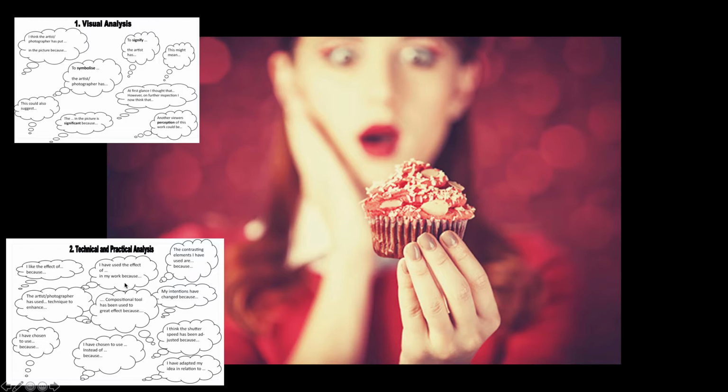So thought stems you might be using in here: I have used the effect of shallow depth of field in my work because it brings the focus to a certain area, to a certain subject within the picture. I think the shutter speed has been adjusted because there is a shallow depth of field. And I know that in order to create a shallow depth of field, I need to adjust the aperture. And therefore, to get the correct exposure, the shutter must have been changed as well. So again, these are all sentence starters and are all little things that you can be thinking about when writing your analysis.